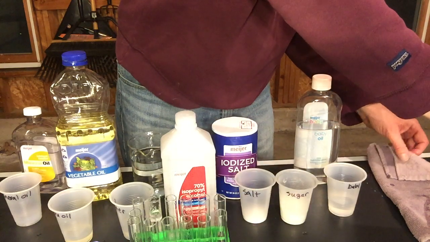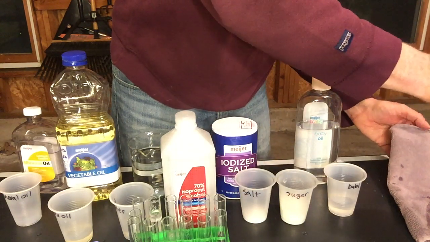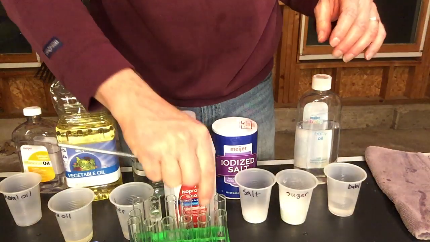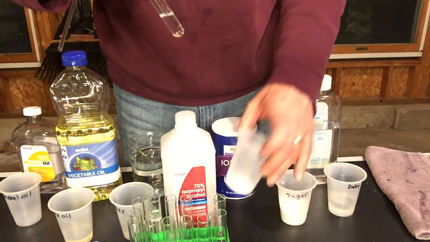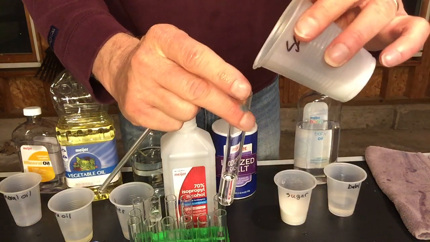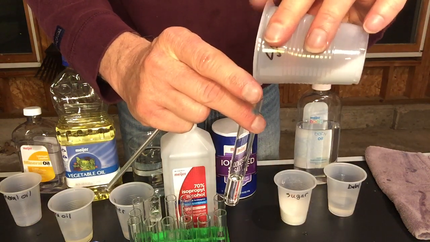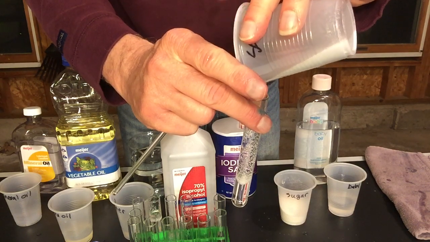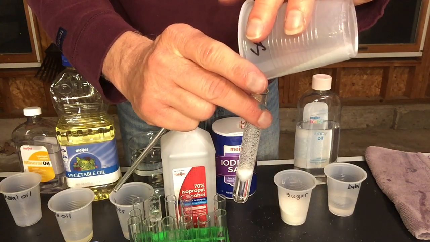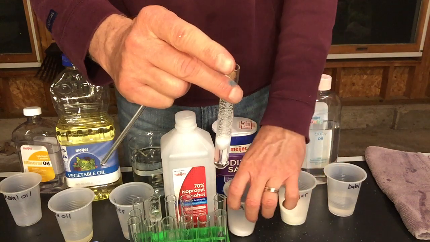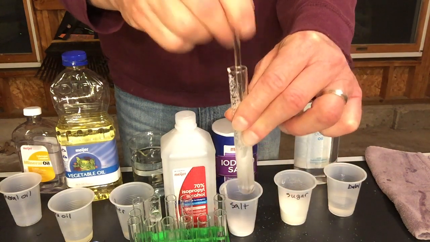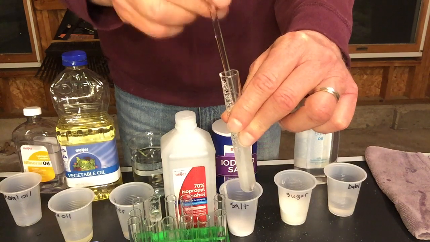Alright, let me clean off my stirring rod here a sec. Let's try the mineral oil with some salt. Not the best thing for pouring salt, but you use what you have on hand when you can't go into the lab.